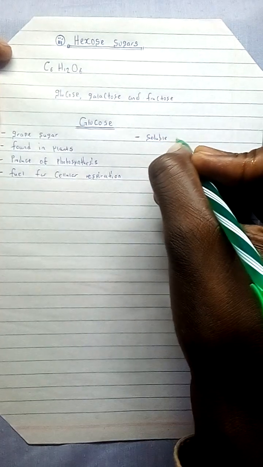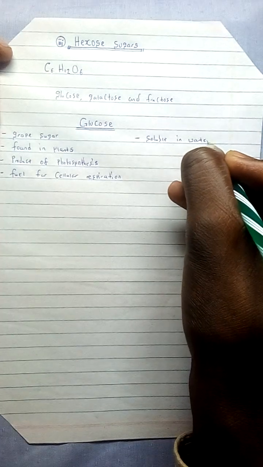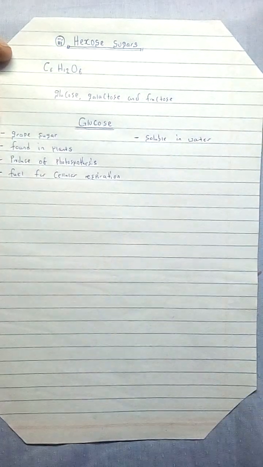Why is glucose soluble in water? It's soluble in water because of its hydroxyl groups that form hydrogen bonds with water molecules, thus leading to glucose being soluble in water.